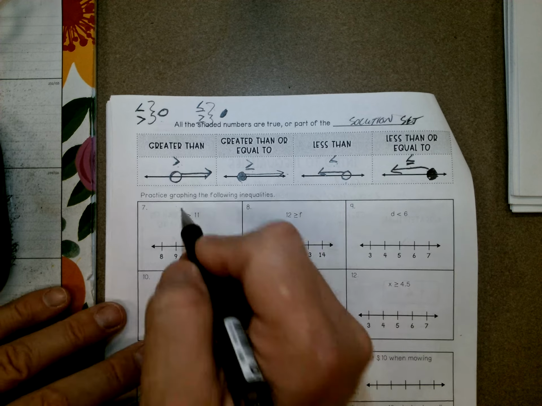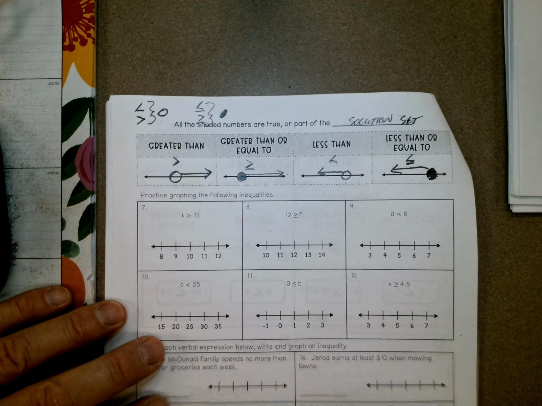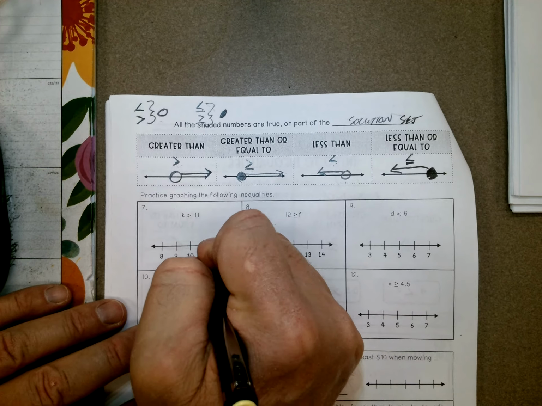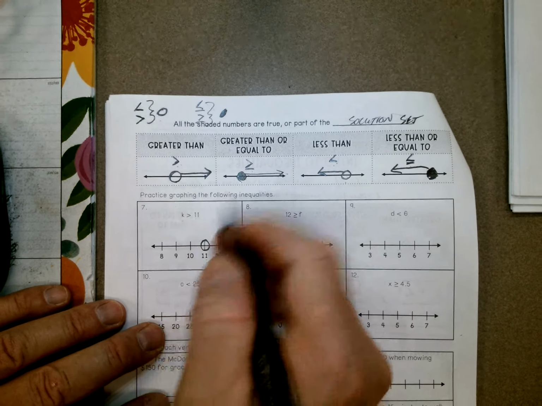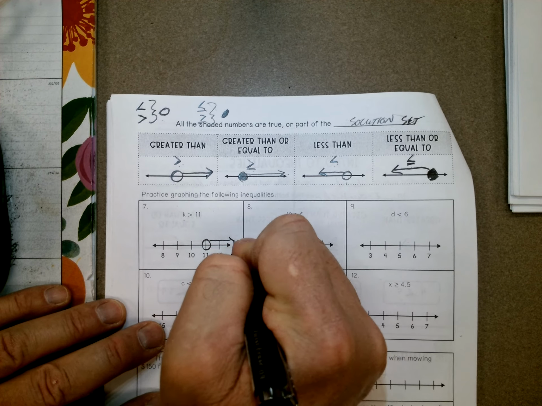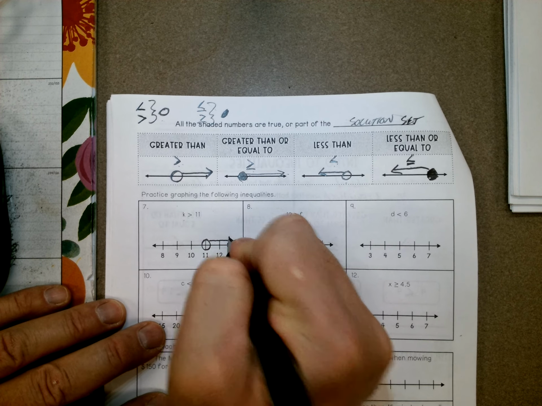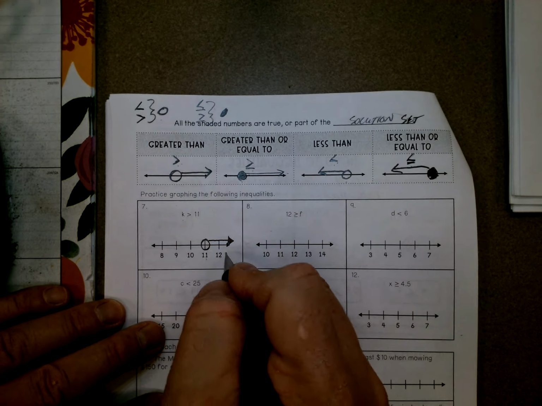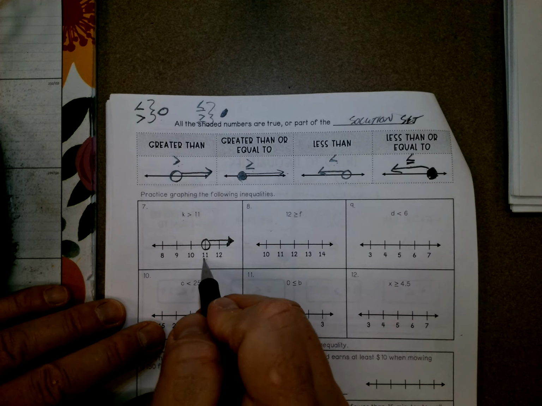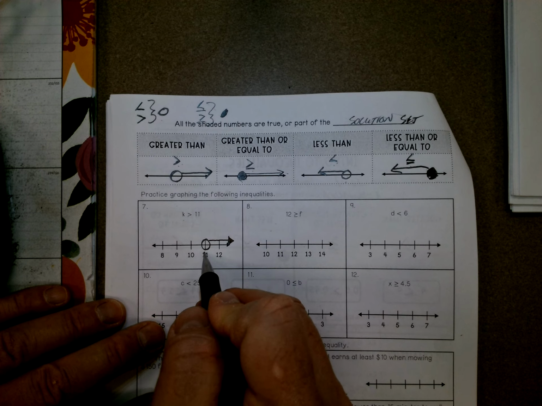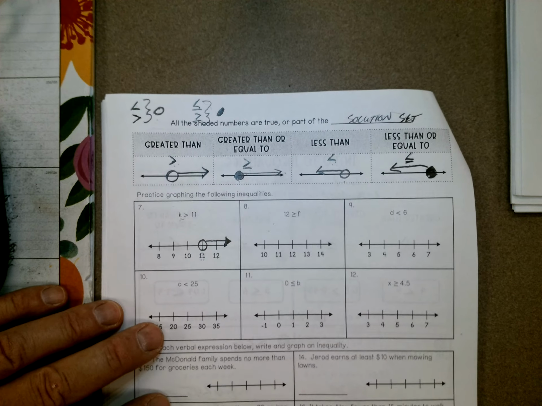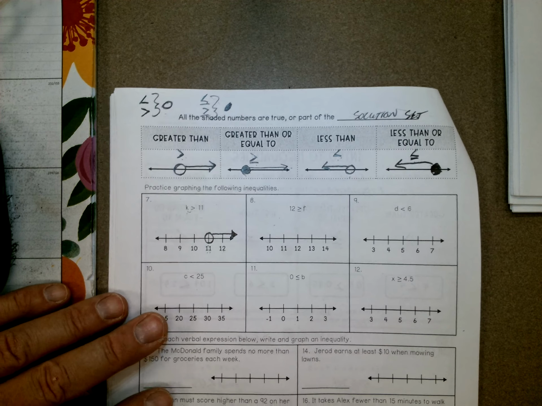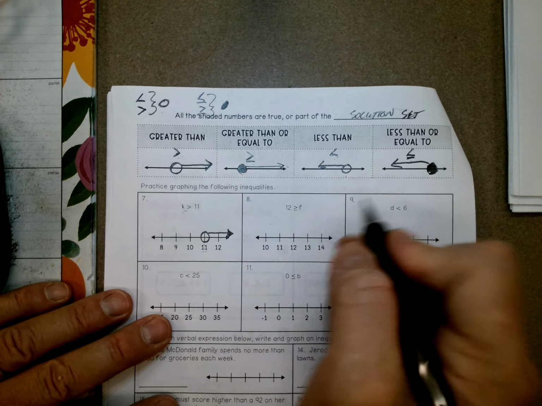All right, so K is greater than 11. So I'm going to go to 11 and I'm going to circle that number. Now, I'm not going to fill that in because 11 doesn't work for that solution, but any number greater than 11 will work. 12 is greater than 11, 13, and so on. If the circle is not filled in, if it's hollow, if it's empty, that number does not work for the solution. 11 doesn't work.